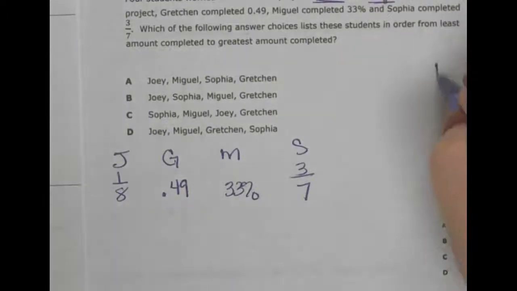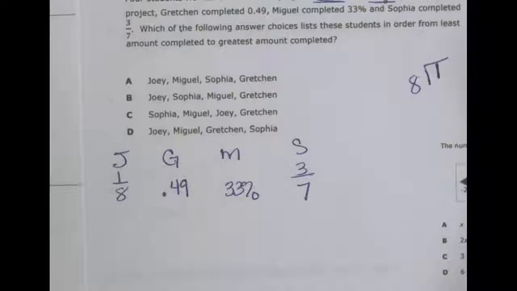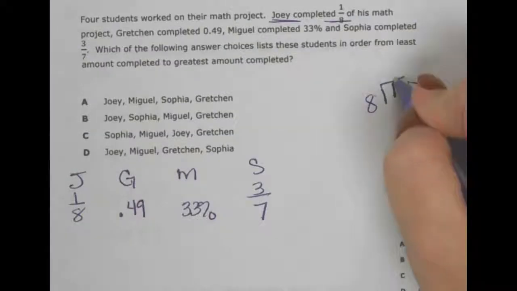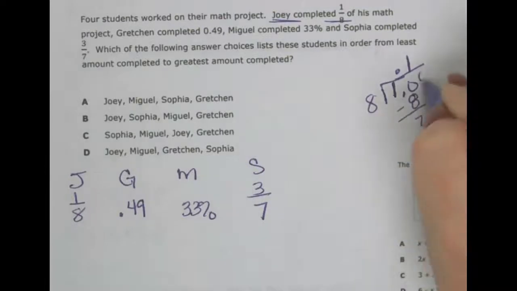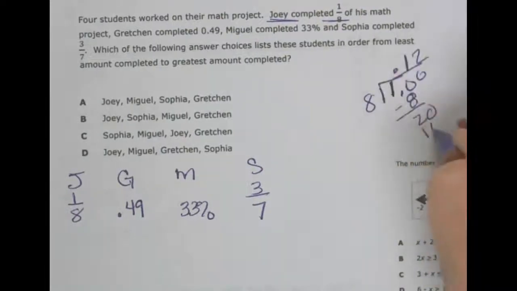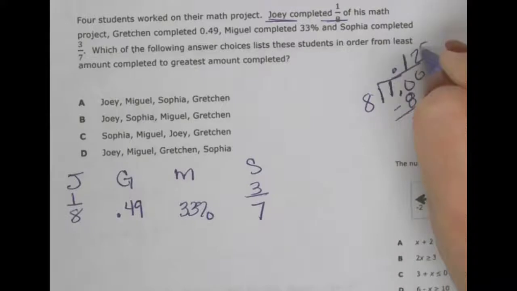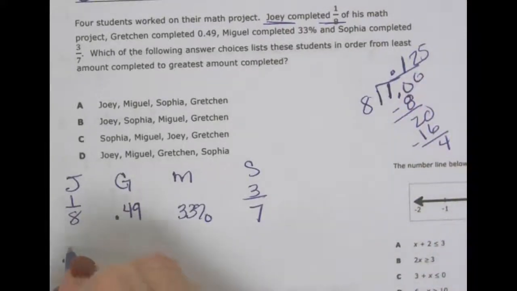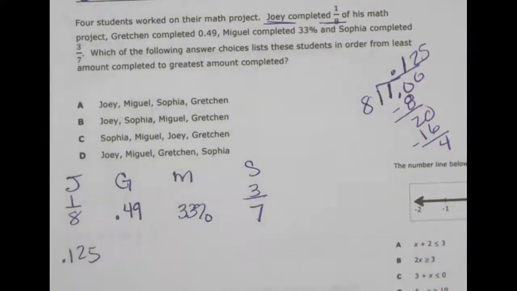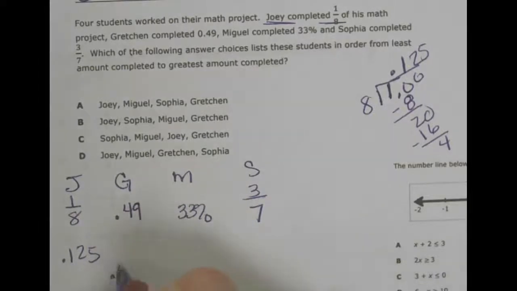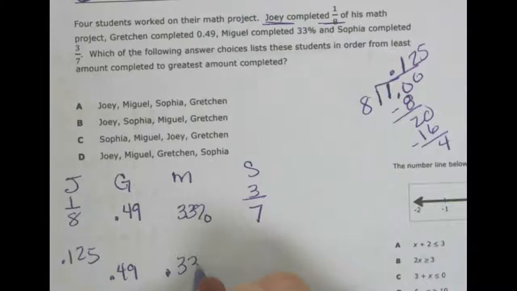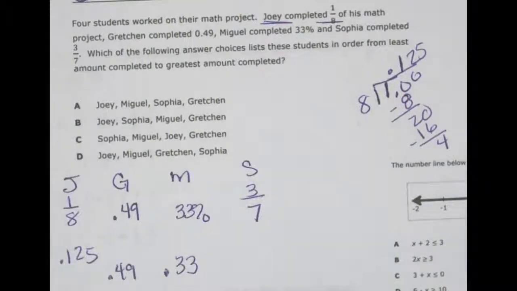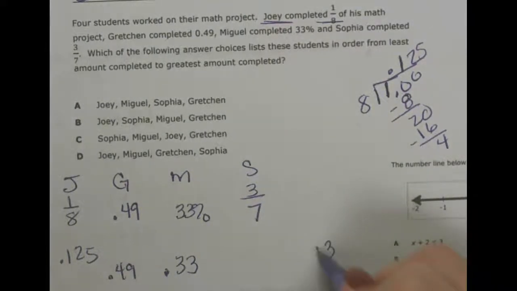If I do 1 divided by 8 to put these all into decimals, I'm going to get decimal 0.125. Here's decimal 0.49. This one will be decimal 0.33. And then 3/7. 3 divided by 7.